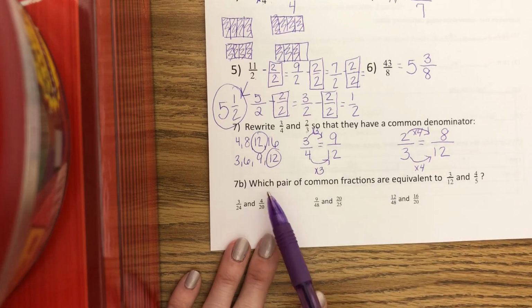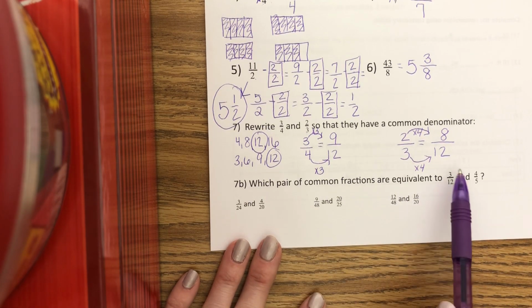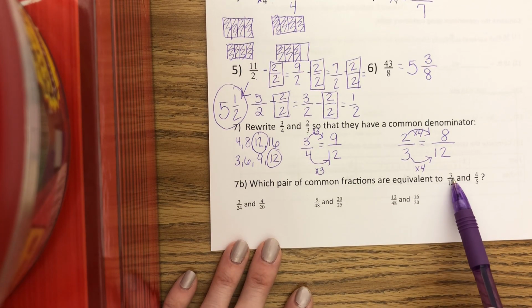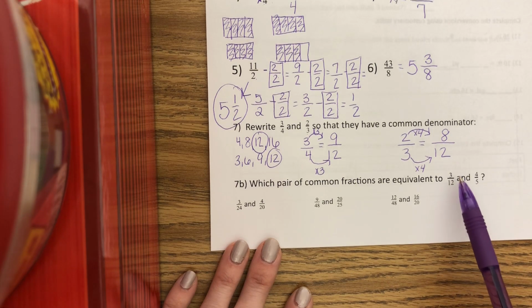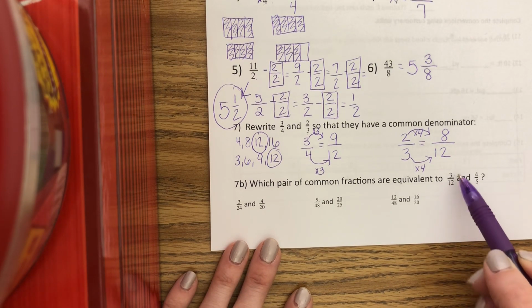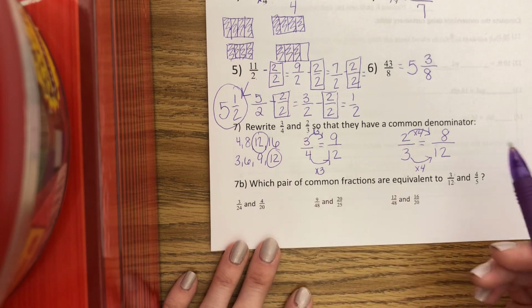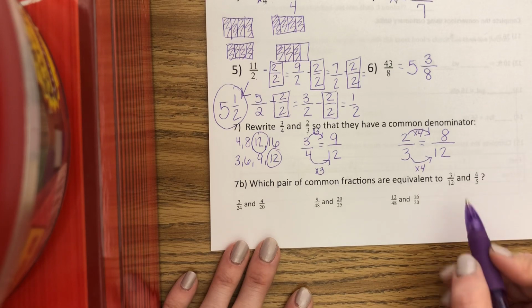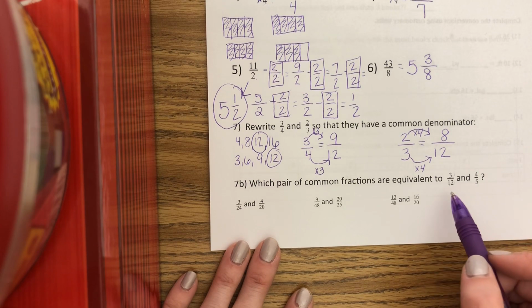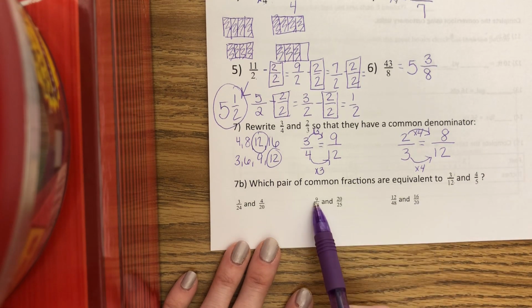All right, which pair of common fractions are equivalent to 3/12 and 4/5? So I'm going to start with 3/12, okay? Remember, you can divide or multiply. If I was going to divide, I know 3 fits into both of them, so it'd be 1/4, which I don't see any of those. Okay, so then if I list the multiples of 3, it would be 3, 6, 9, 12, and so forth. So I see there is one that is 9.